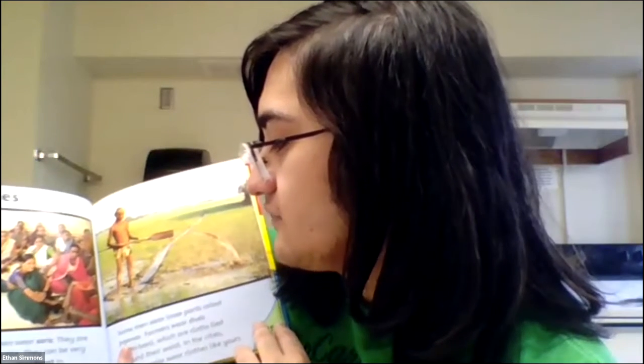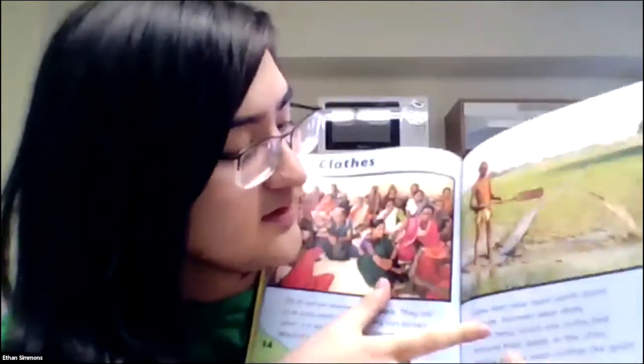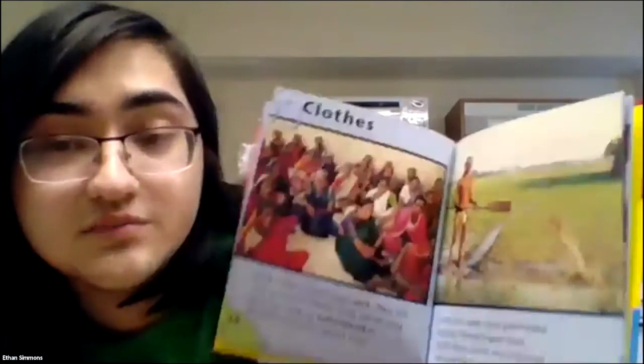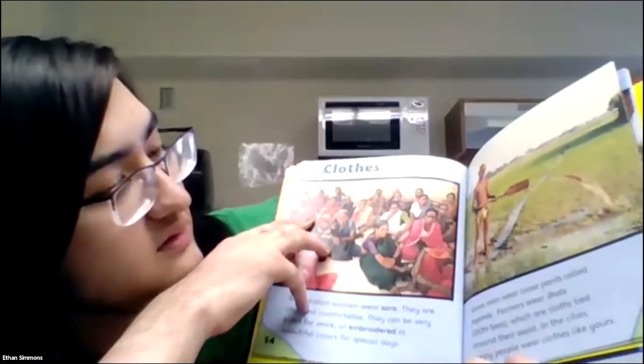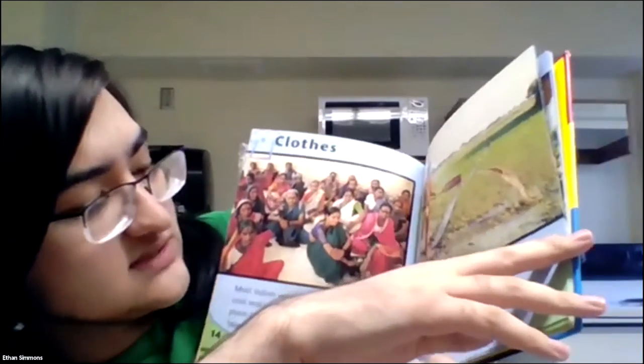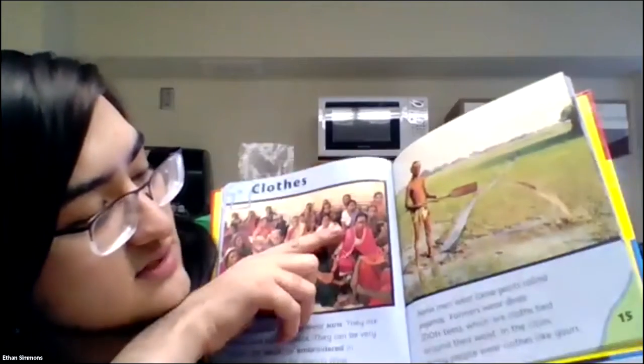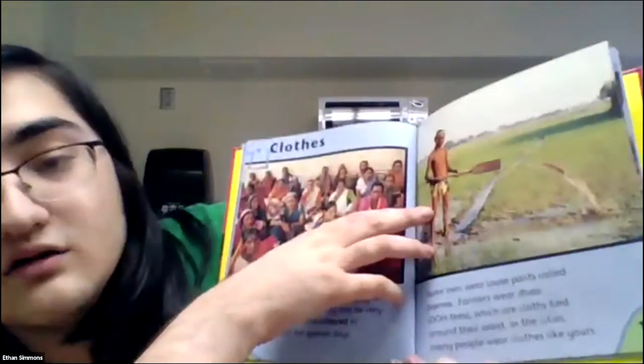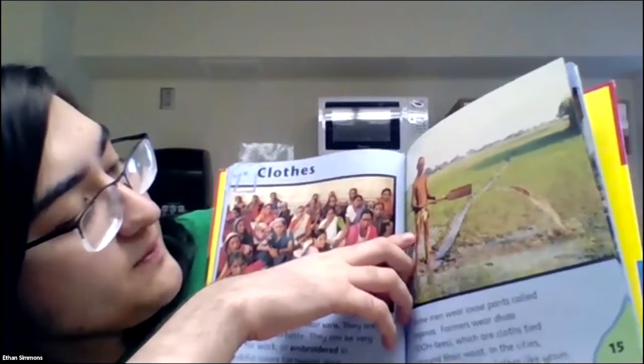Clothes. Most Indian women wear saris. They are cool and comfortable. They can be very plain for work or embroidered with beautiful colors for special days. Some men wear loose pants called pajamas, which is where the word pajamas comes from. But farmers wear dhotis, which are made of cloth tied around their waists. In the cities, many people wear clothes similar to clothes you probably wear. Dhotis are nice because it gets very hot out there, and you're not going to anything fancy.